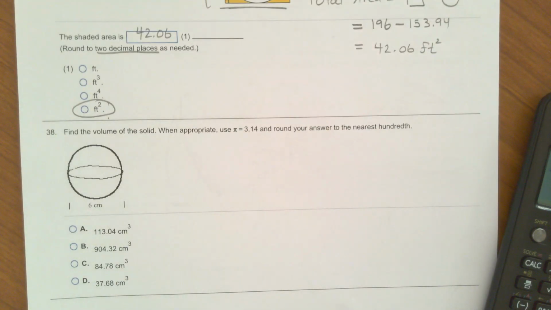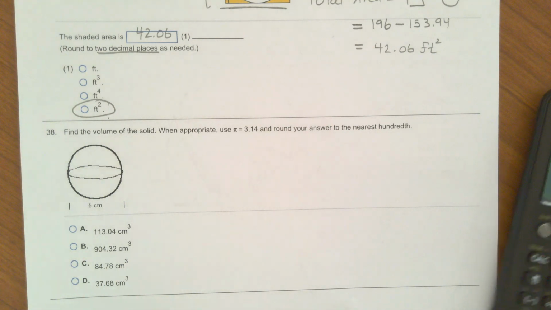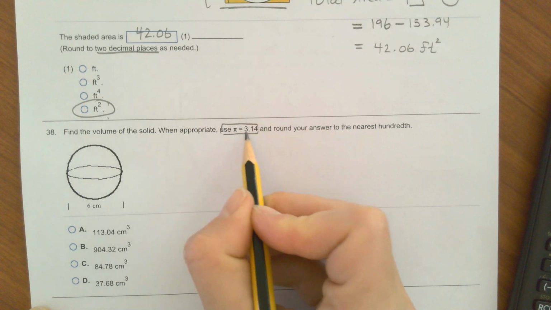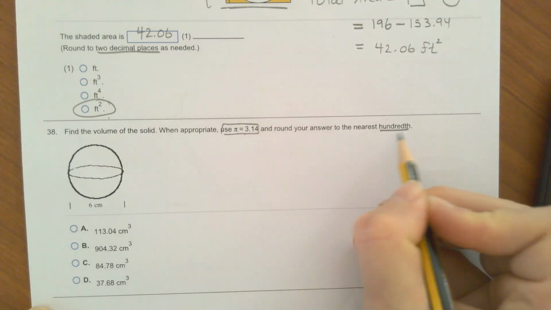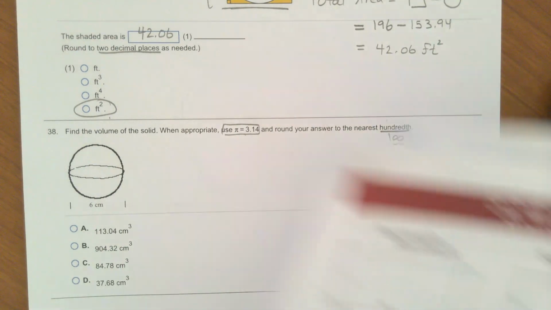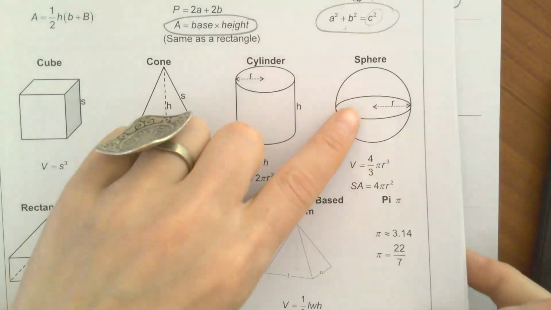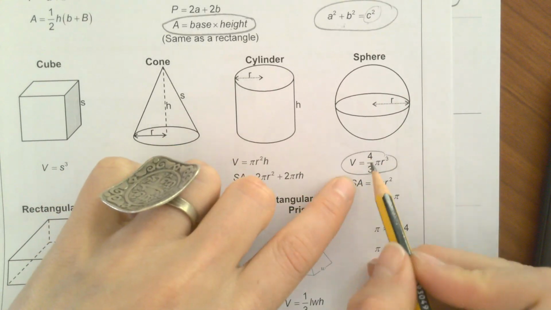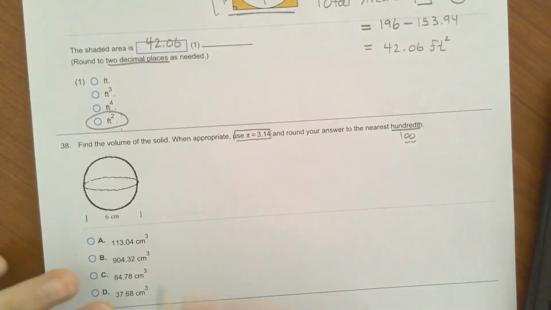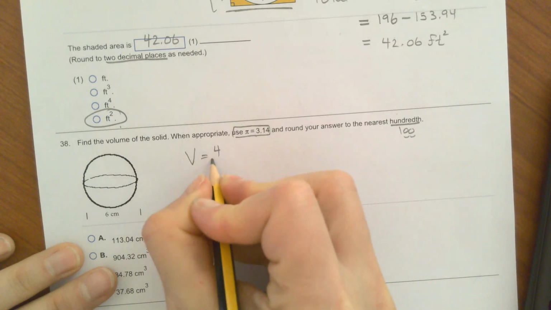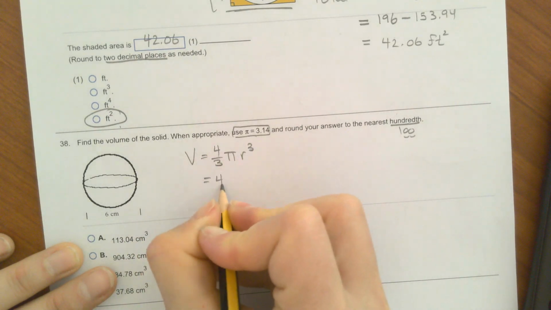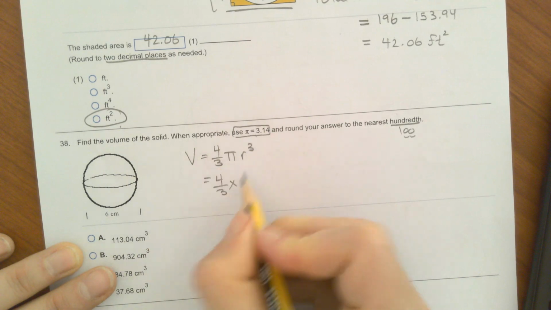Find the volume of the sphere. But it says don't use the button, use 3.14 as pi. And round it to the hundredths. That means 2 decimal places. So sphere, here's my sphere, and we do volume. 4 over 3 pi r cubed. 4 over 3 pi r cubed. Okay, so that's 4 over 3 times, we don't use pi, we don't use our button.